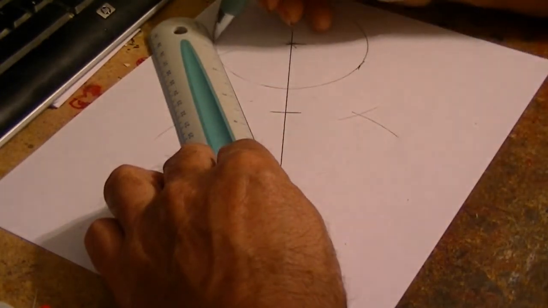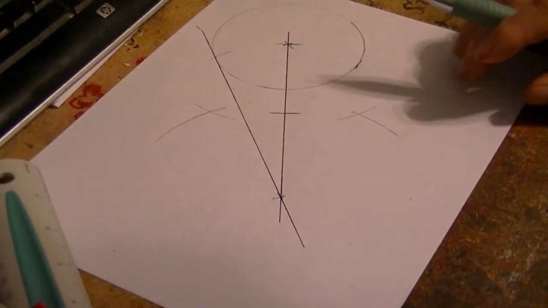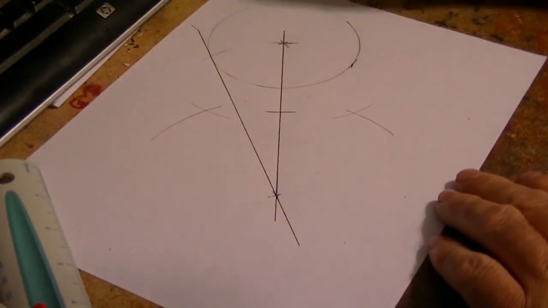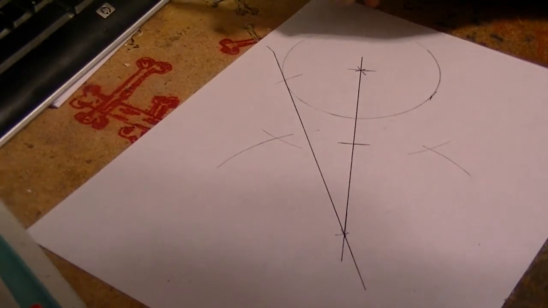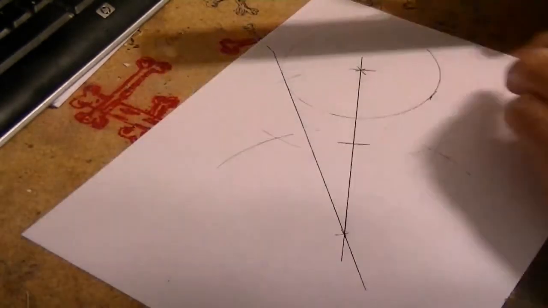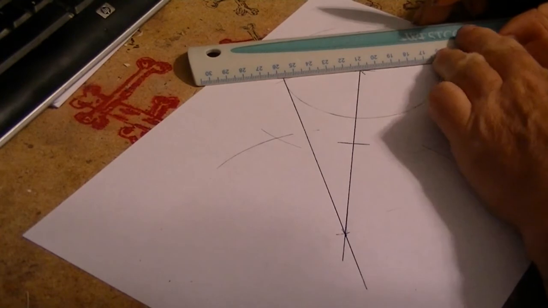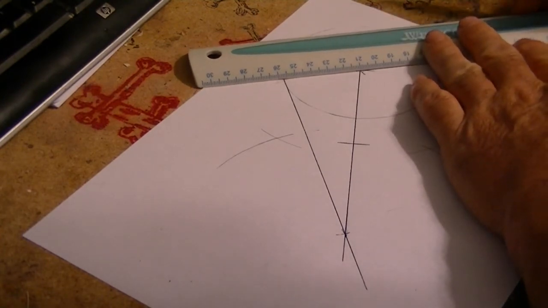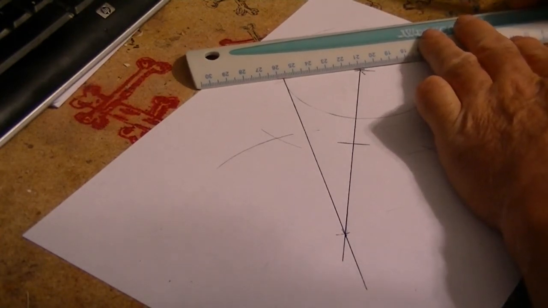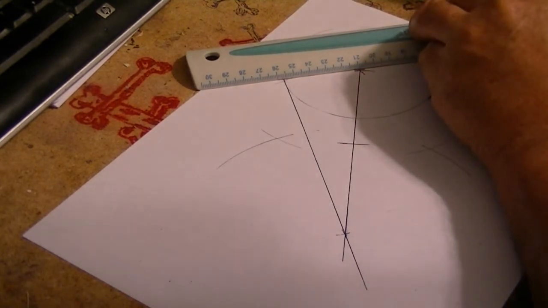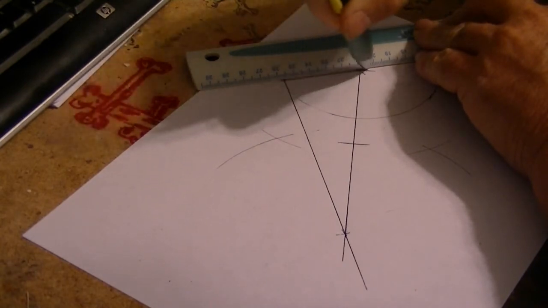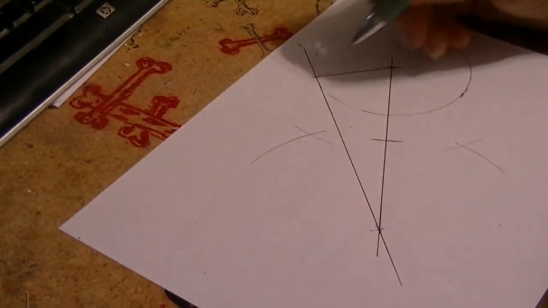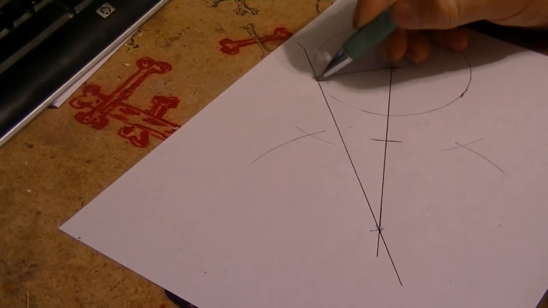And this should be a tangent. And a tangent only touches the circle at one point. Looks like I'm off just a little bit, but we're close. And the other interesting thing about the tangent is that a line from that tangent point to the center will be 90 degrees from our other line. And that looks like a 90-degree angle right there to me.